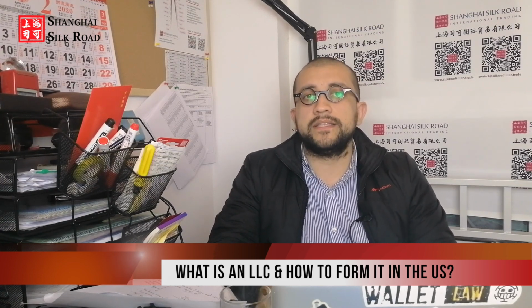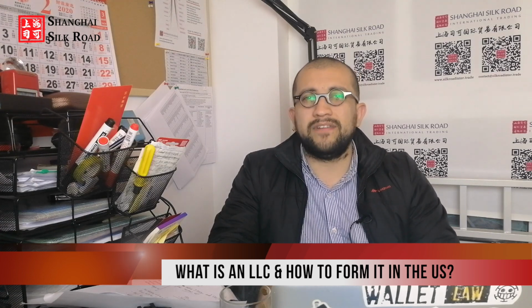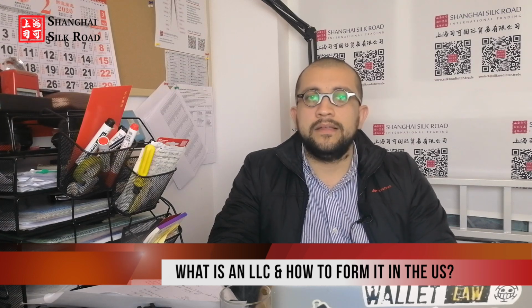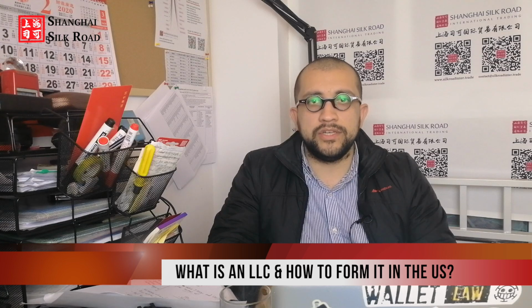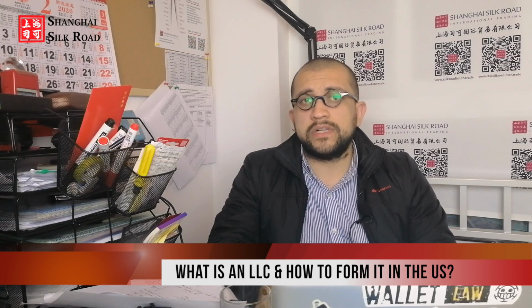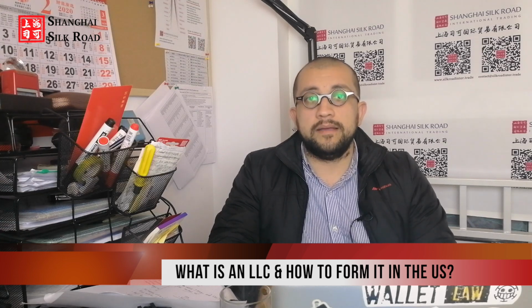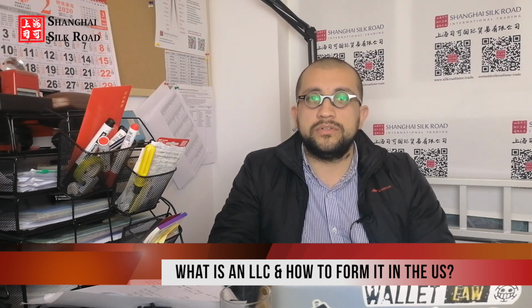Number three advantage is flexibility in raising capital. LLCs have a lot of different ways to raise capital. They can sell membership interests and admit new members, or create a new class of members with different voting or profit sharing features. And number four advantage is pass-through taxation.